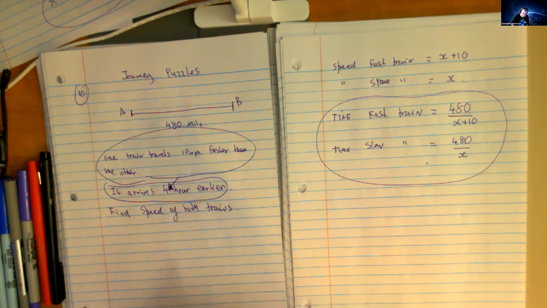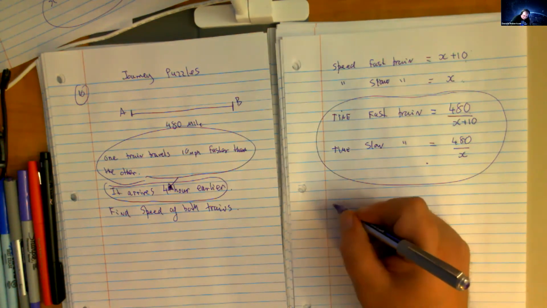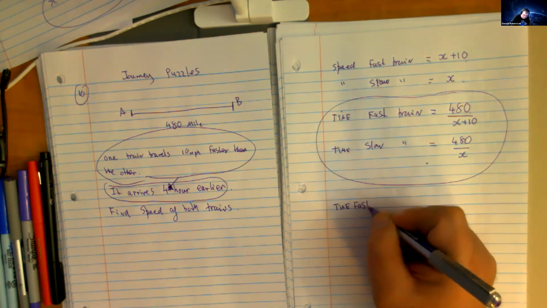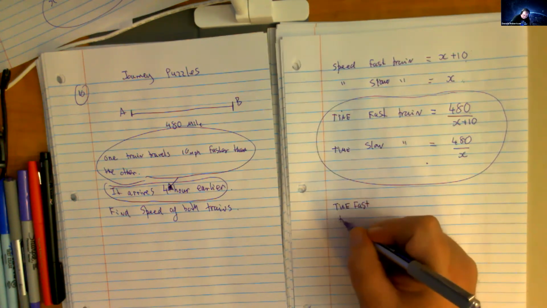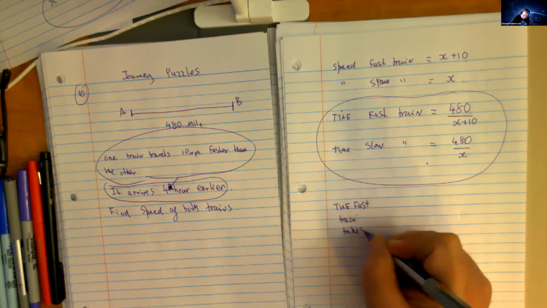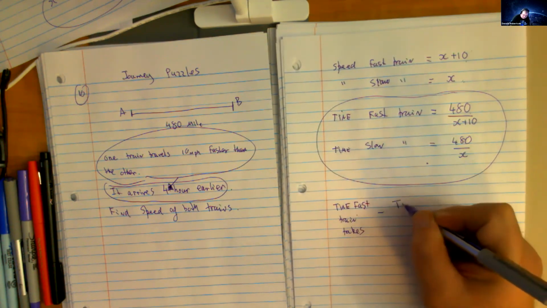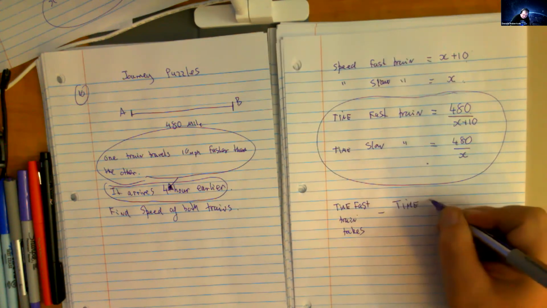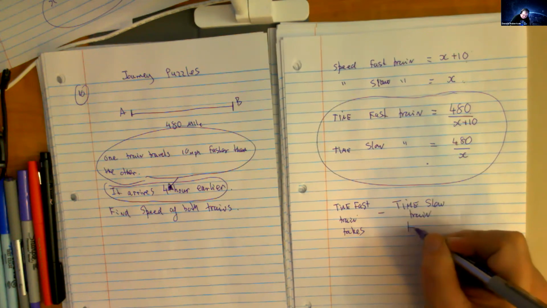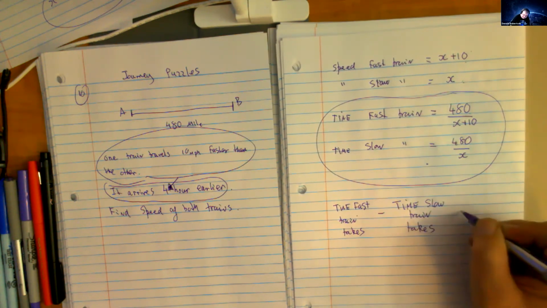It arrives 4 hours earlier, right? Now, there are a number of different ways of saying that, but wouldn't the time, this is one way of doing it, the time that the fast train takes, take away, subtract the time that the slow train takes, equals 4.